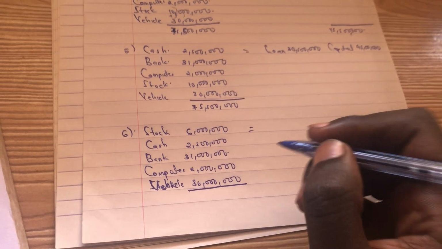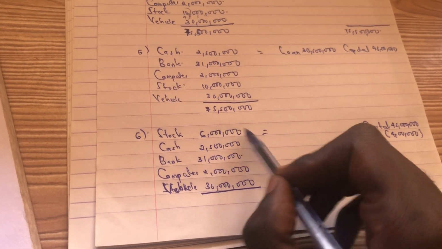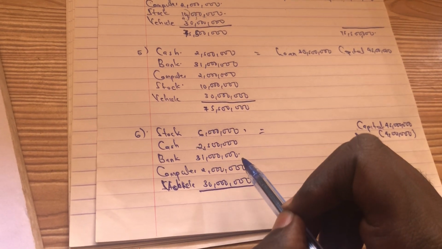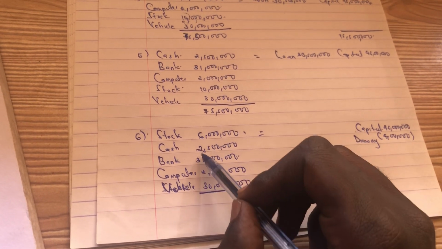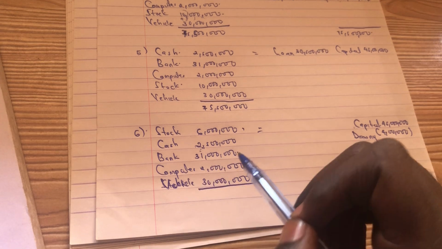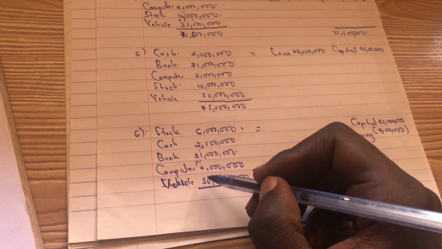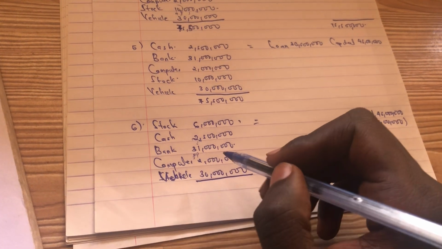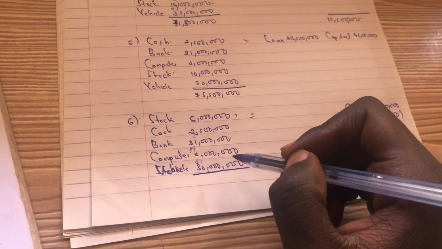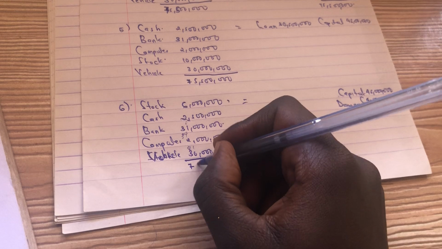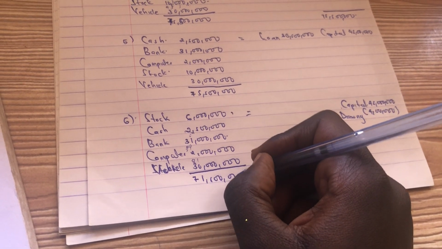When we add up the total here, this is 6, 7, 8, 8.5. If we add 8.5 here, it becomes 39.5. If we add 39.5 here, it becomes 41.5. And if we add 41.5 here, it becomes 71.5 million.